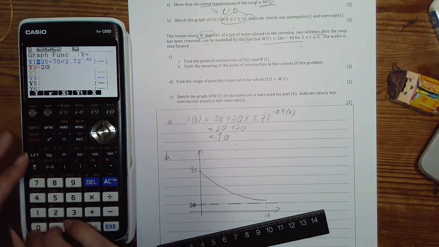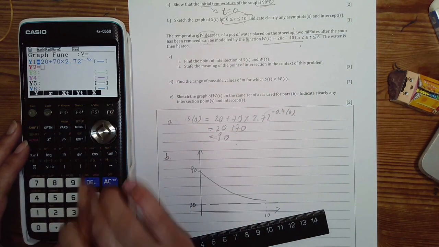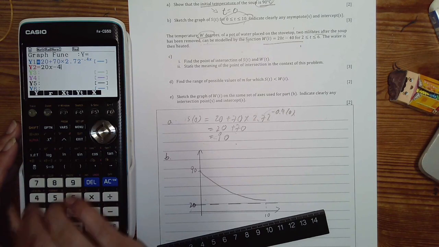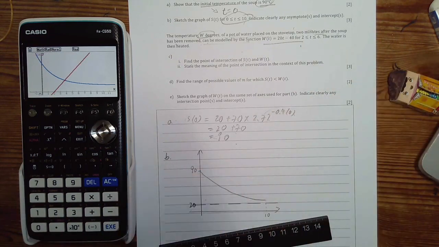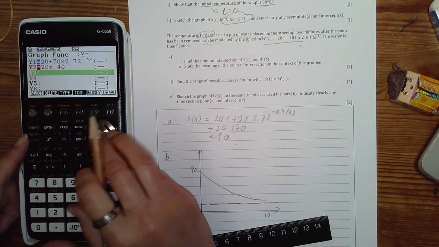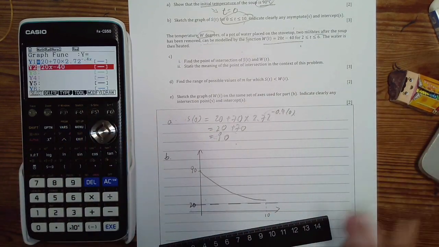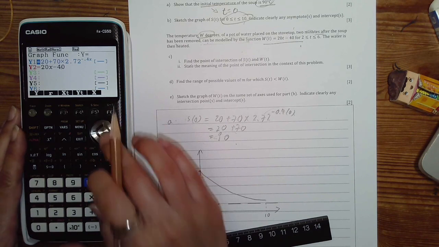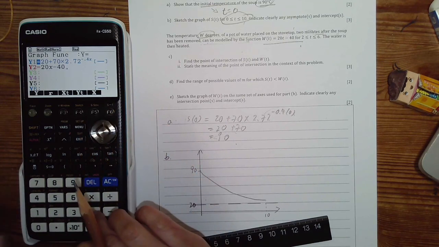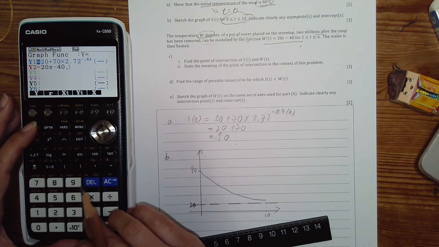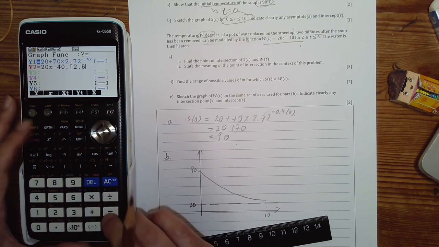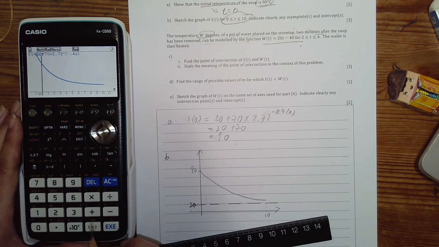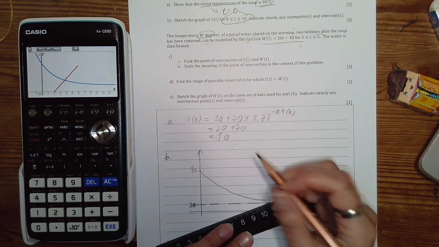We have 20x minus 40. And then we have the domain there. Remember our trick from the last video if you don't. Give it a comma and give it the domain there because I've got one function there already. So shift the square bracket 2 to 6. Perfect. So we have 2 to 6 there.